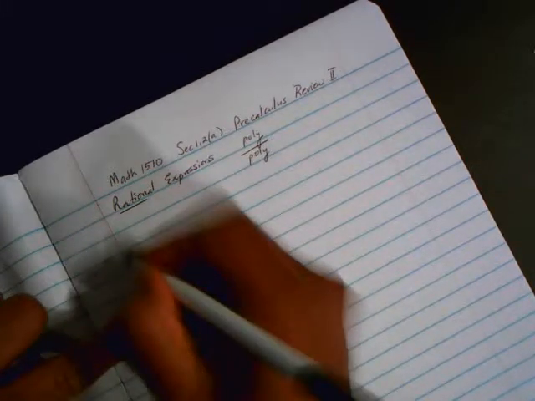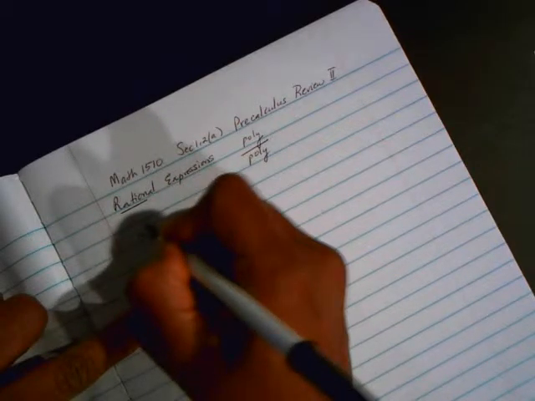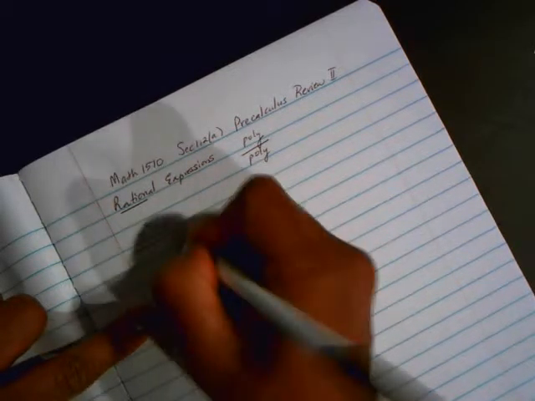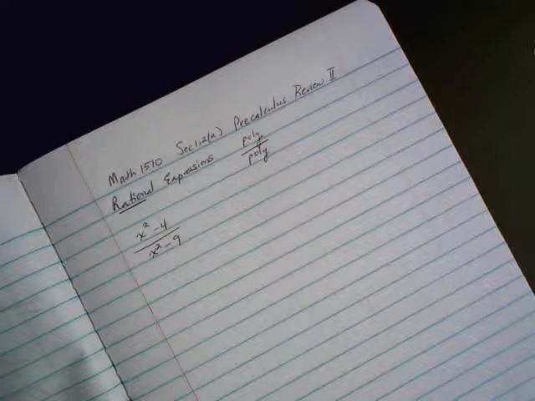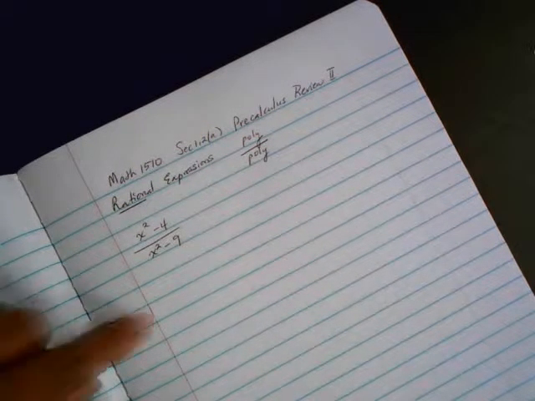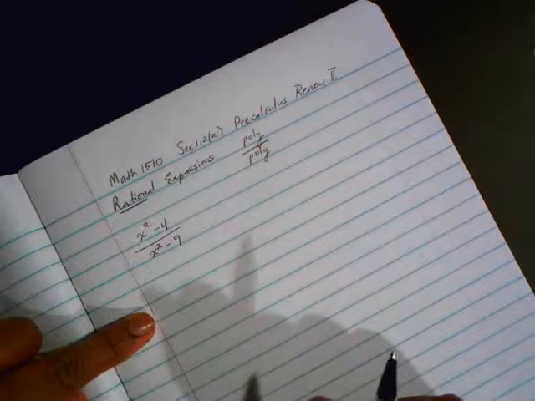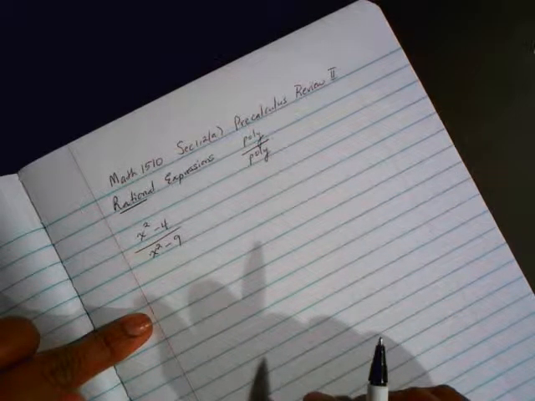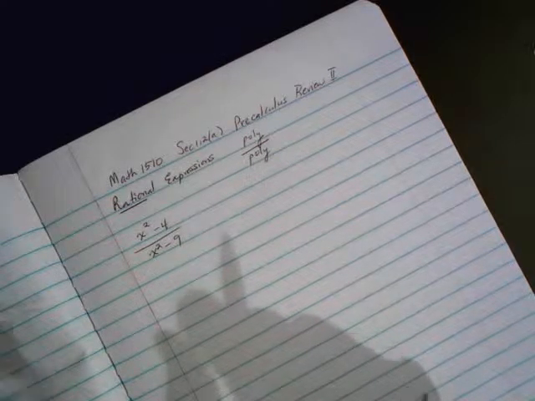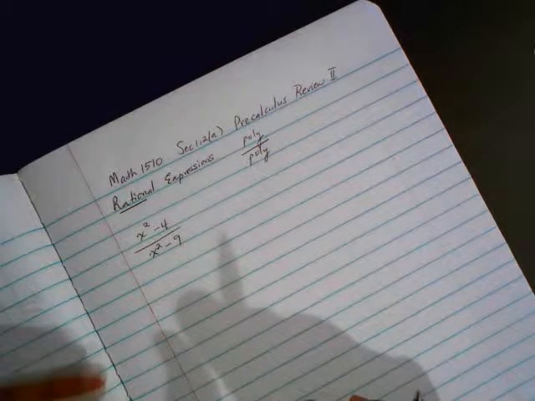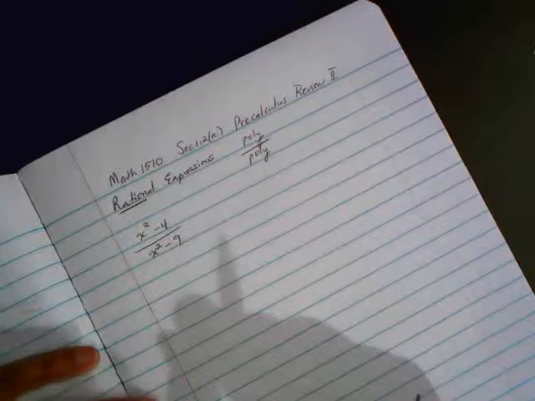So for example, you may have something like x squared minus 4 divided by x squared minus 9. That's a polynomial over a polynomial. It's a rational expression. You'll run into this in calculus, and you'll be doing a lot of simplifying. You'll also be looking at rational equations and learning how to solve those.